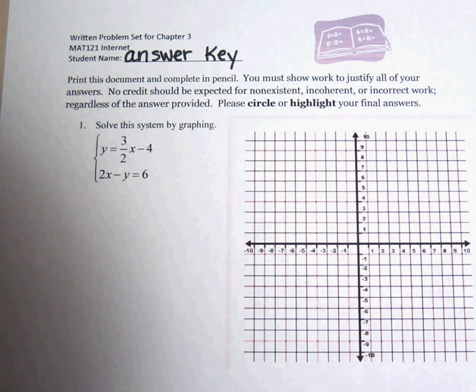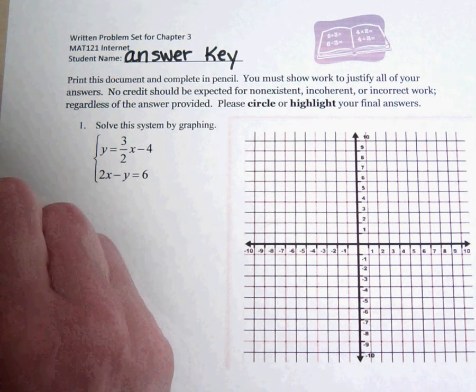Okay, let's look at number 1. We have to solve the system of equations by graphing. So we have two equations here. The first one is already in slope-intercept form, so let's go ahead and graph that equation first.